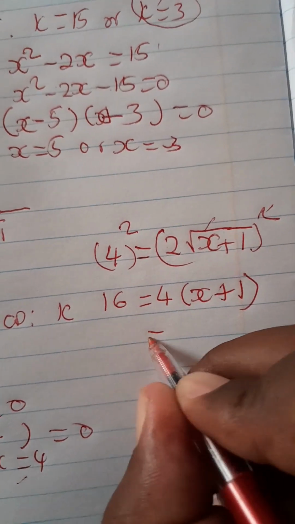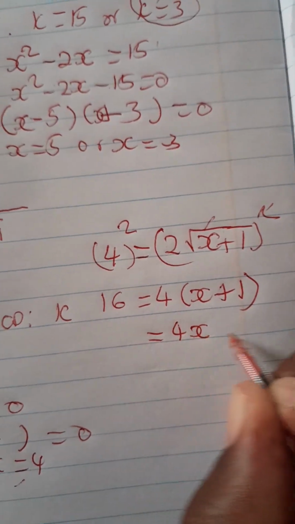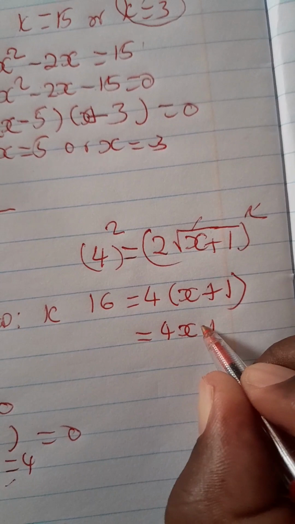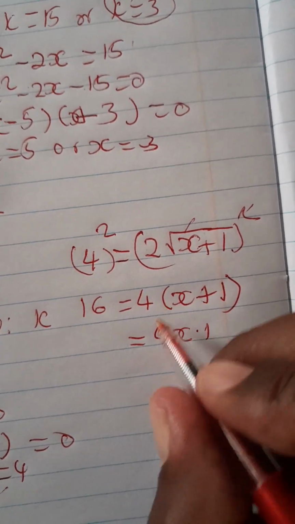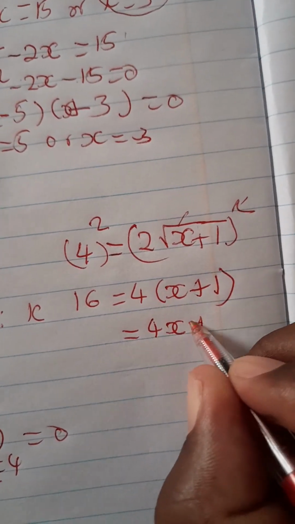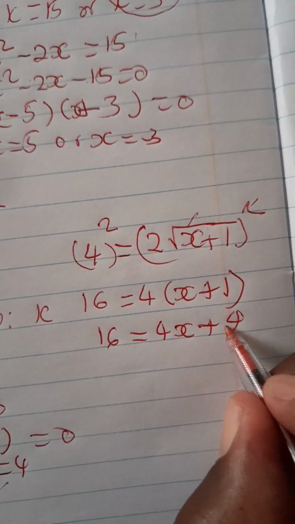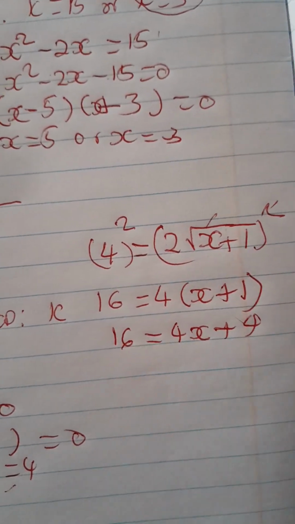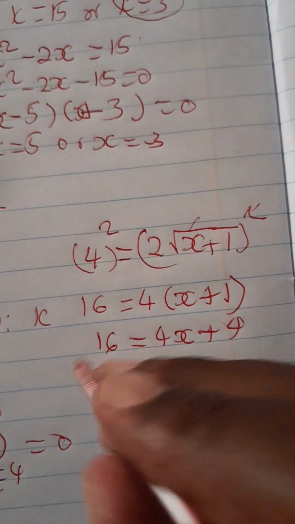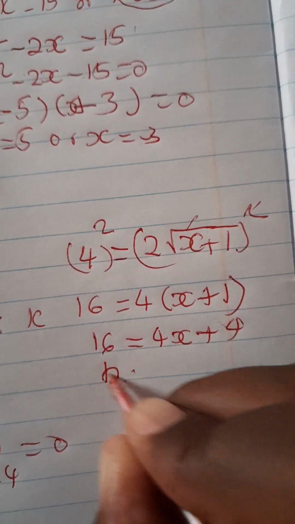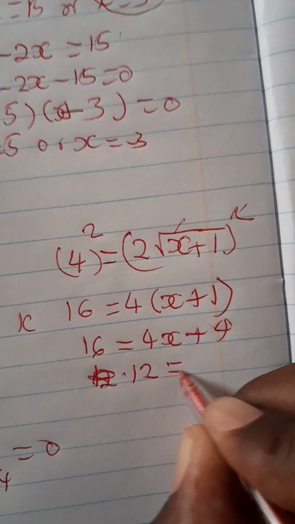Then we multiply using the distributive property: 4 times x is 4x, 4 times 1 is 4. So we have 16 here. Let's take 4 to the other side. 16 minus 4 is 12, so that is 12 equated to 4x.